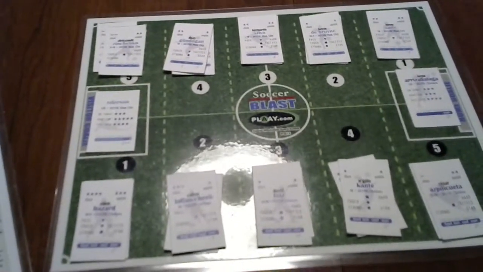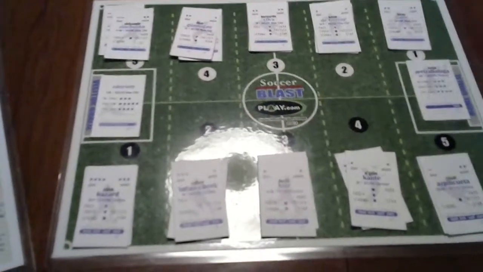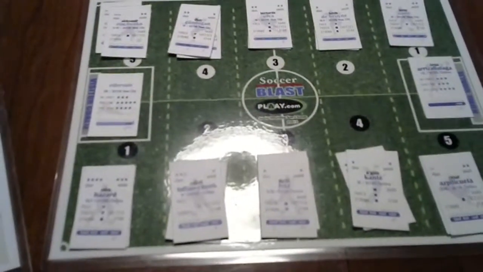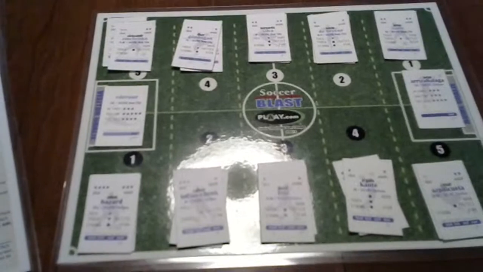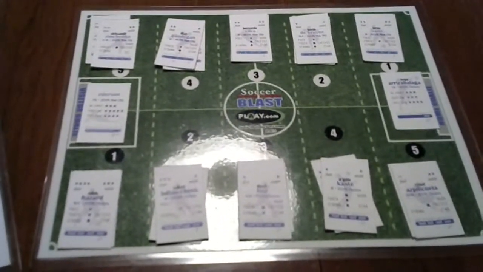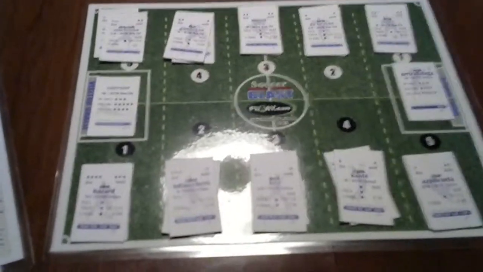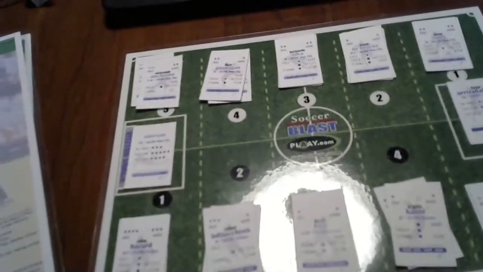If you do get a chance to go on the real pitch, go out there and play. But if not, play the next best thing, Soccer Blast, play.com. And Keith will get it out to you in 2 or 3 days' time. And it keeps it in great shape as well. You'll get it in a great package. And the box, see, look how thin it is. It's really, really lightweight, easy to package, and everything to put up every night.